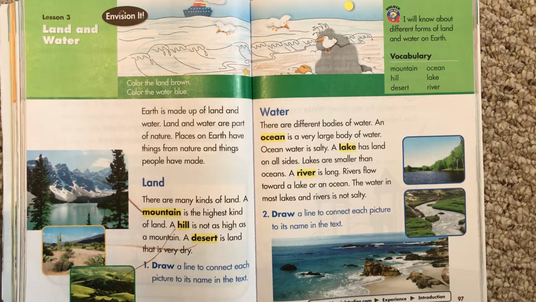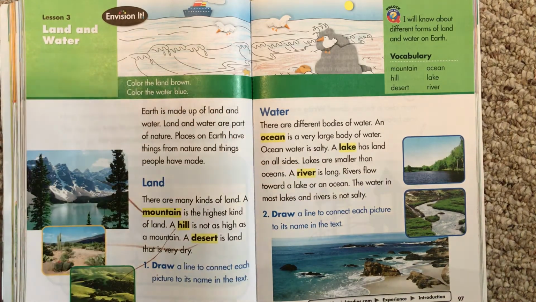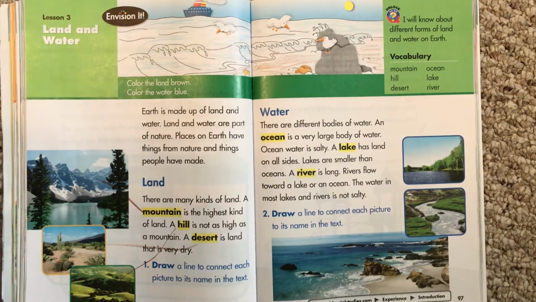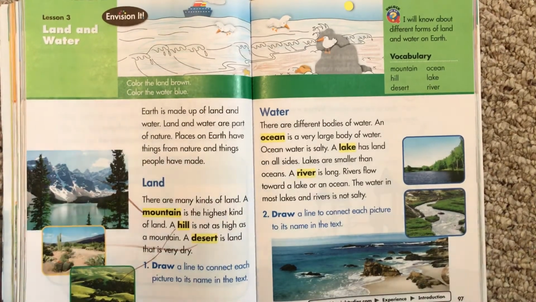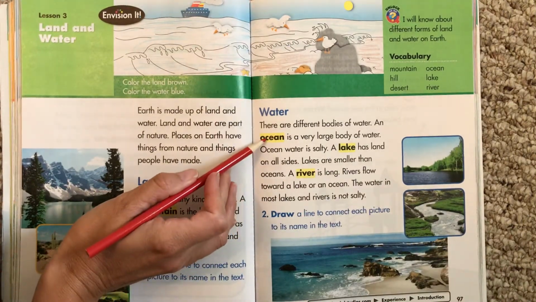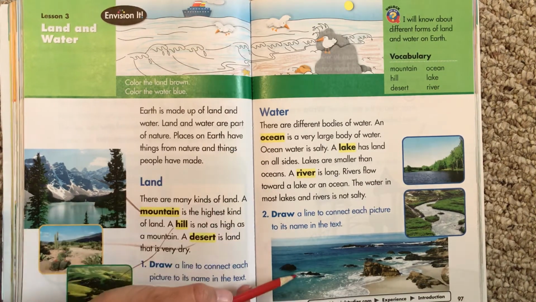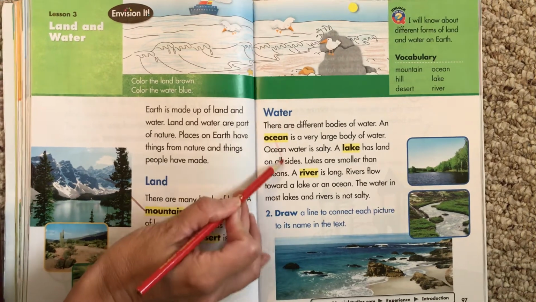A river is long. Rivers flow toward a lake or an ocean. The water in most lakes and rivers is not salty. So again, they want us to draw lines from each one. So you had a chance to look at them as I was reading. Let's see if we can determine where we should draw our lines. All right. So remember, an ocean is a large body of water, and it's salty. So if you said ocean was this, you would be correct.